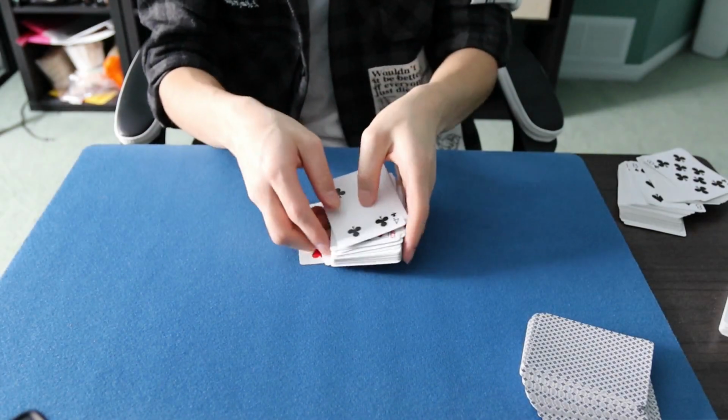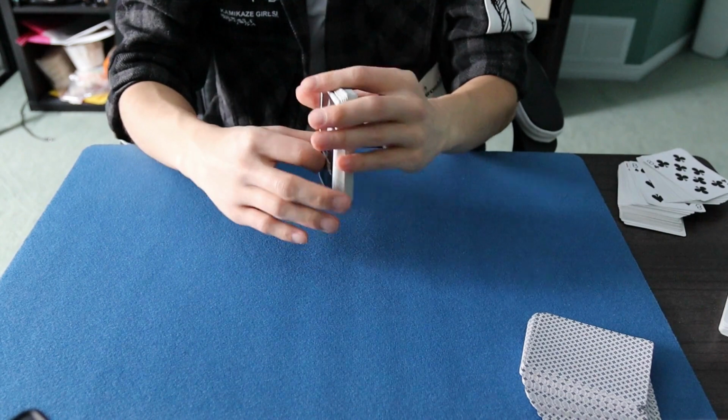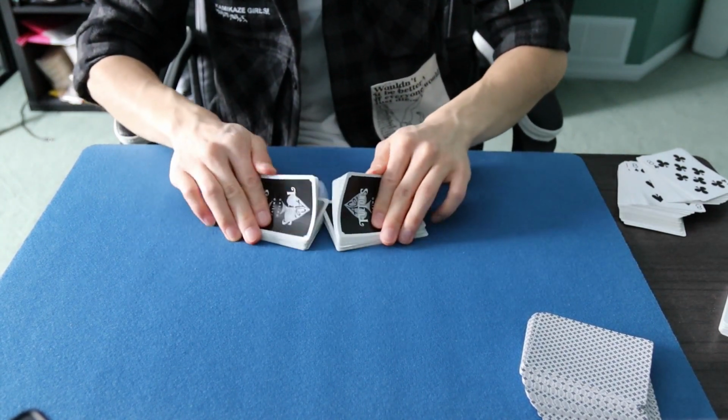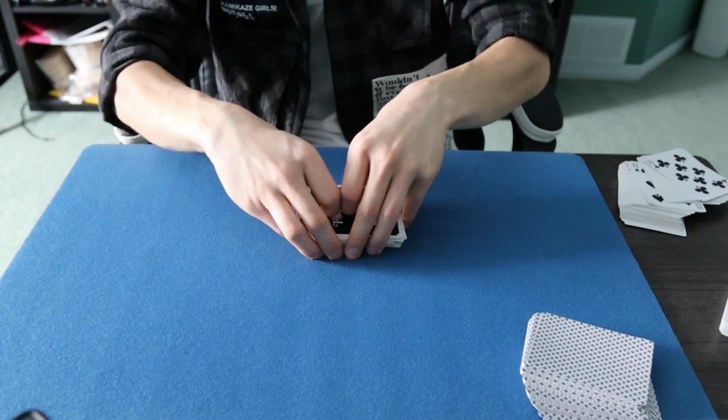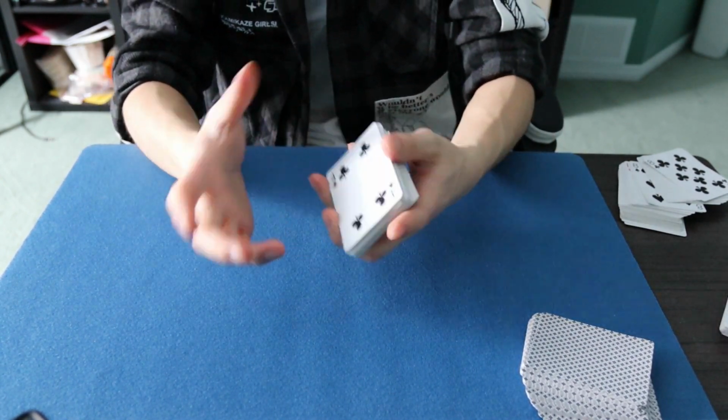So this is going to be a performance of Juan Tamariz's Pure Olive Oil and Water, which I reviewed 2 days ago. Well, I didn't review the trick, but I reviewed the book where it came from, if that makes sense, right? So that's whatever, right?